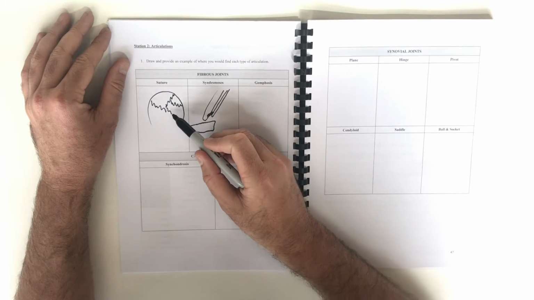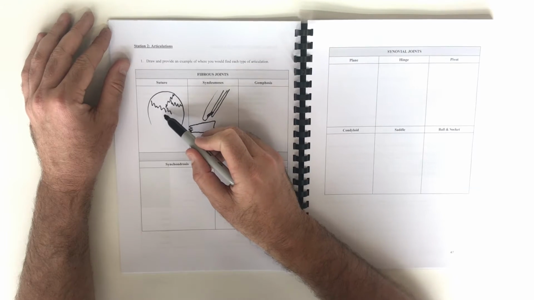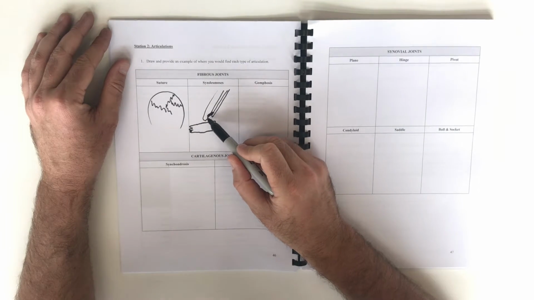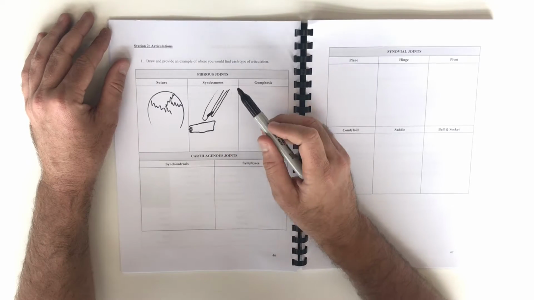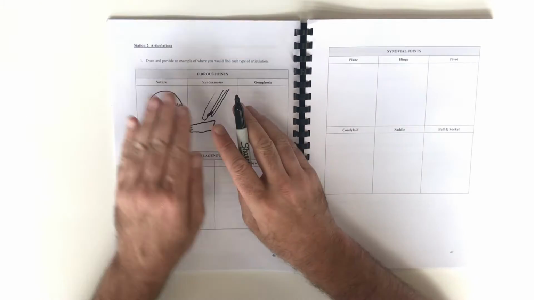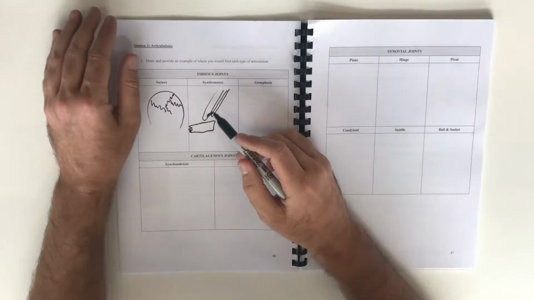So far we've got sutures being short fibers, so short that they're fused together. The syndesmosis are these longer fibers, and being longer, they don't move like a joint you would think yet, but that longer length just creates a little bit of give between them.